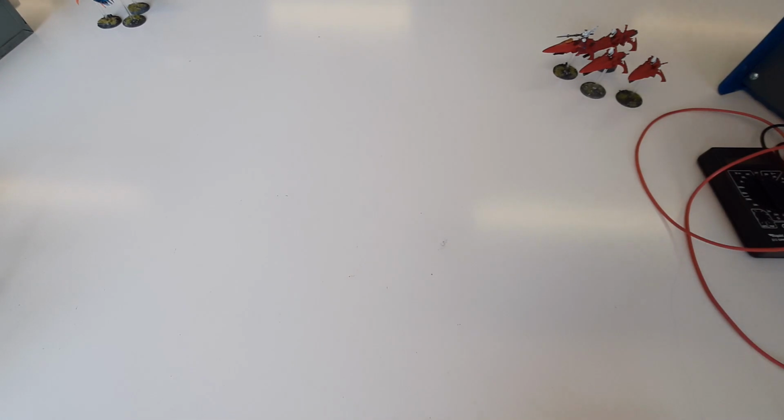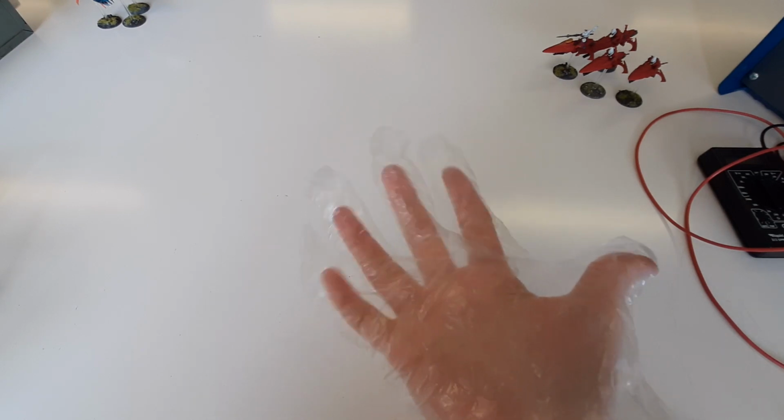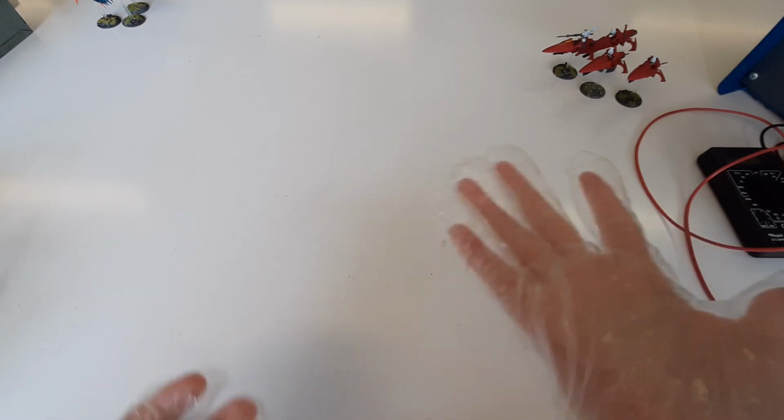Right, chaps and chapettes, let's get started on this one. First of all, you have no idea how difficult it is to find polythene gloves these days. There's some sort of worldwide event going on, which means that everyone wants these things, but hey ho.